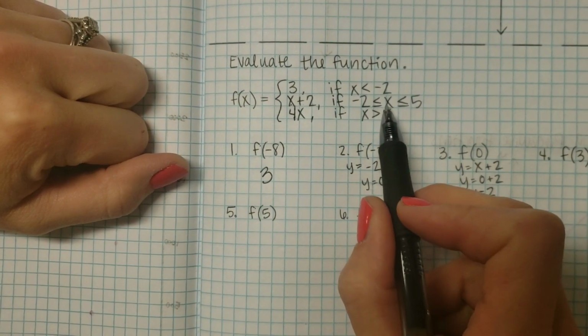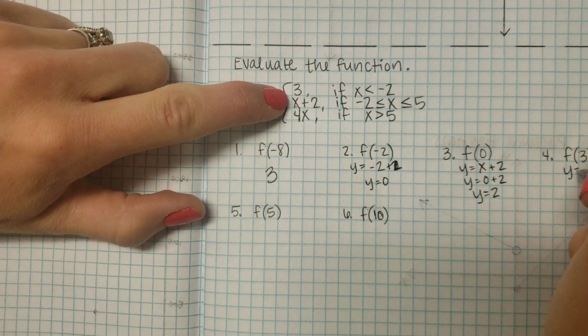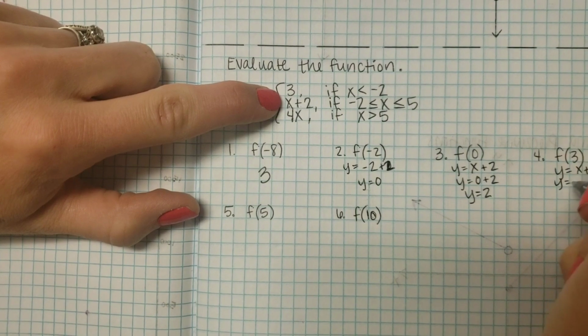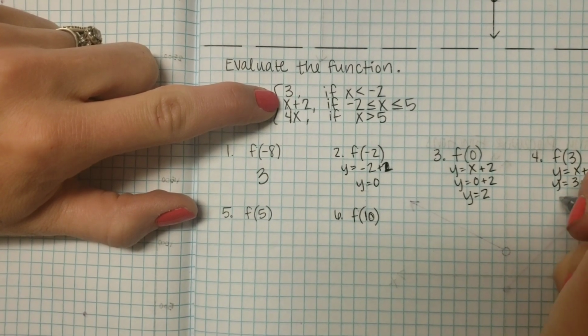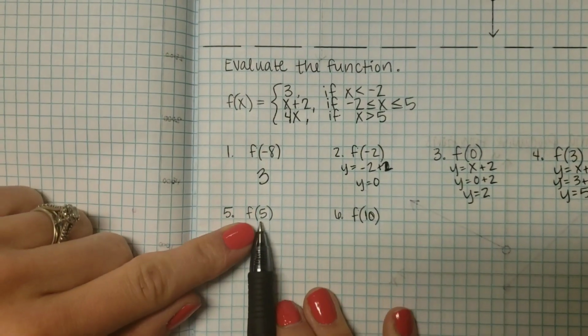Again, that's in between -2 and 5, so I'm going to use this one. y equals x plus 2, but now x is 3. 3 plus 2 is 5. f of 5.